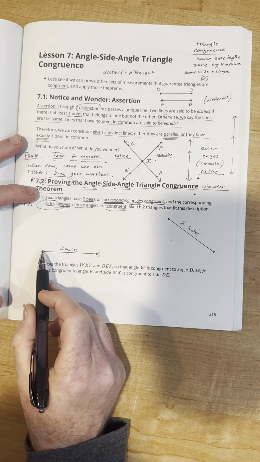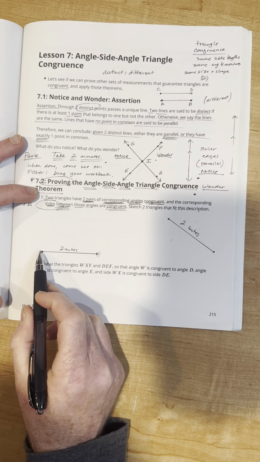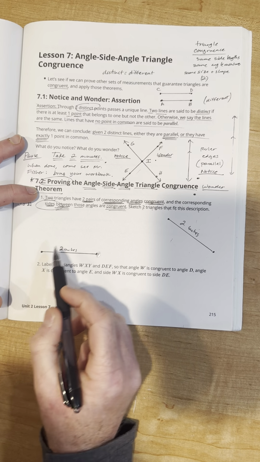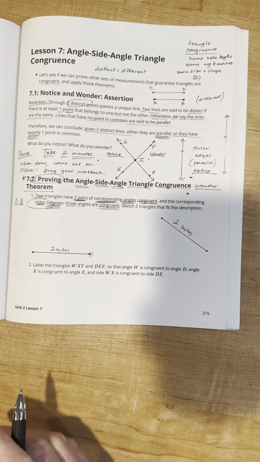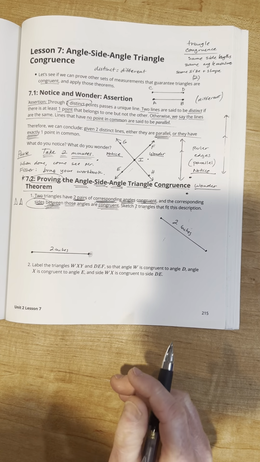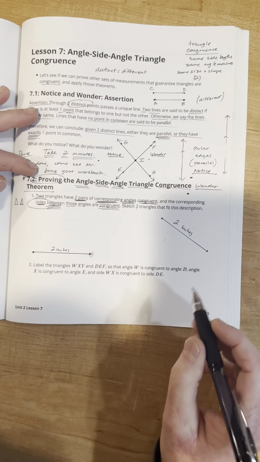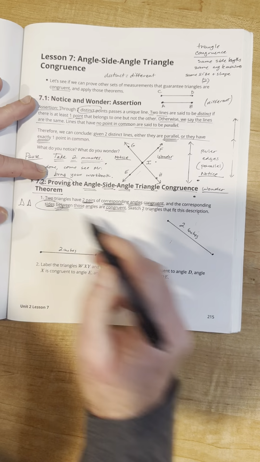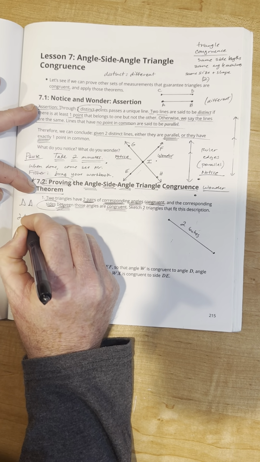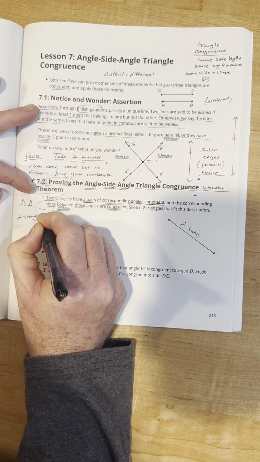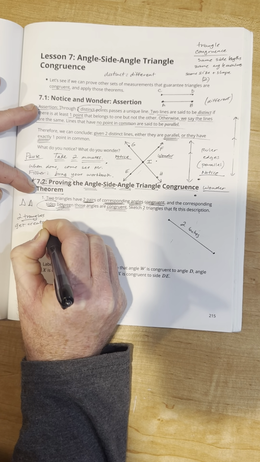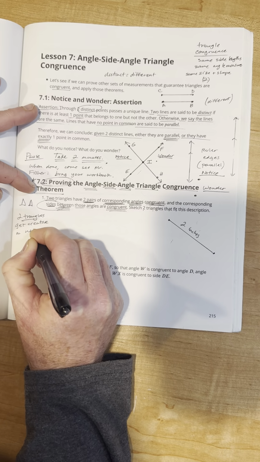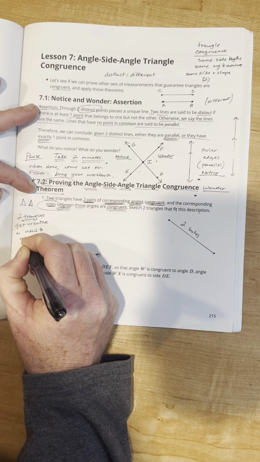So let me start over here. I'm gonna do an acute angle coming off this one. It's up to you on this. So your two triangles, get creative. You don't have to copy me.